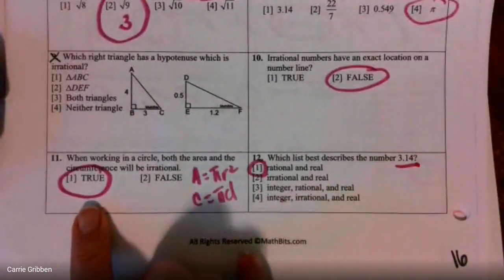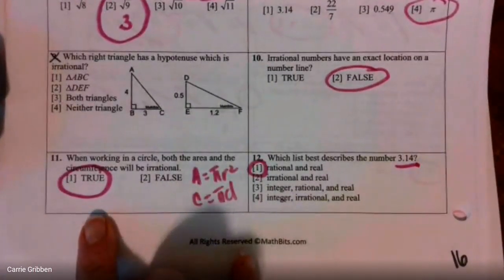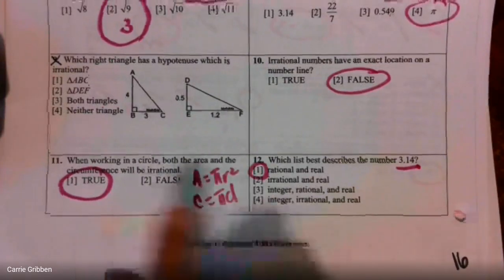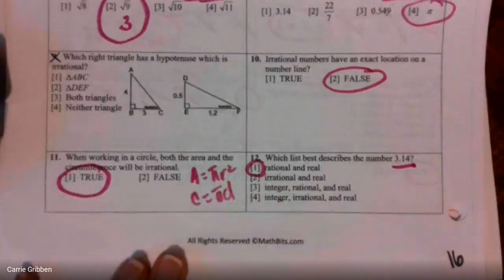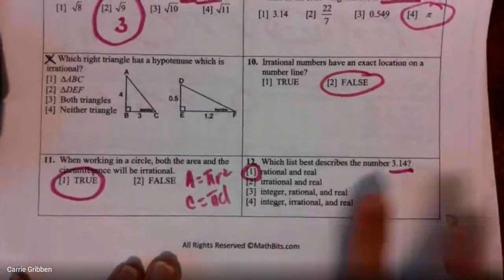Number 11 is true. When working with a circle, you're going to have answers that are irrational because the formulas you remember from last year have pi in them, and since pi is irrational, your answers are irrational. You always have to round them.